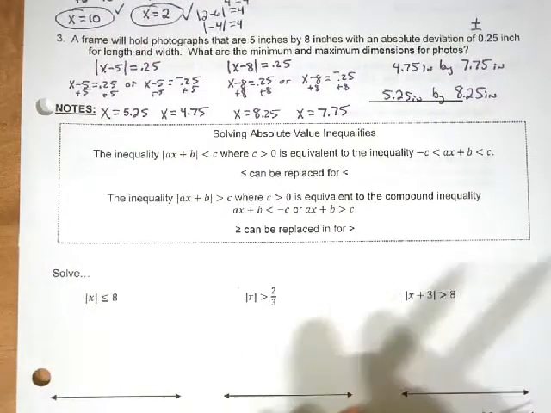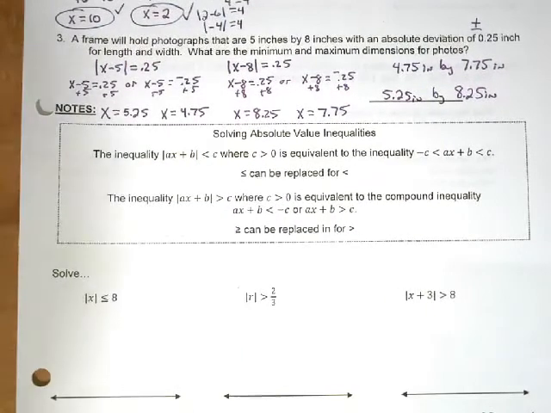So here we go. We have some rules here. So we know when we play around with absolute values, we are going to get 2 problems to do. We get our OR statements. So how does it change when we have an absolute value with an inequality? Here's how it changes.